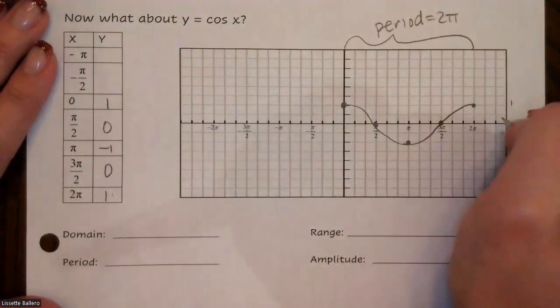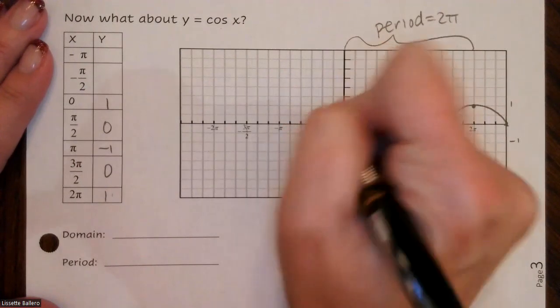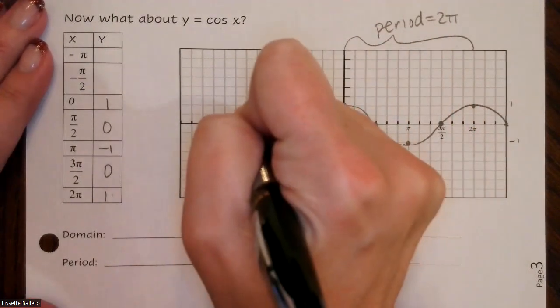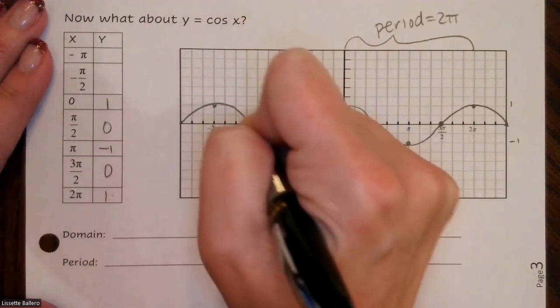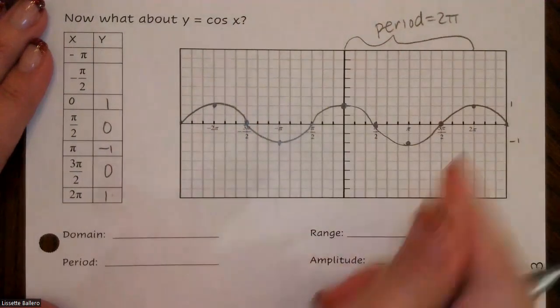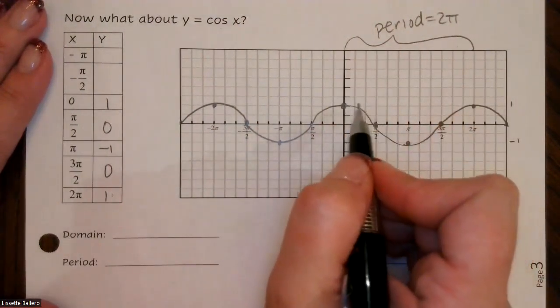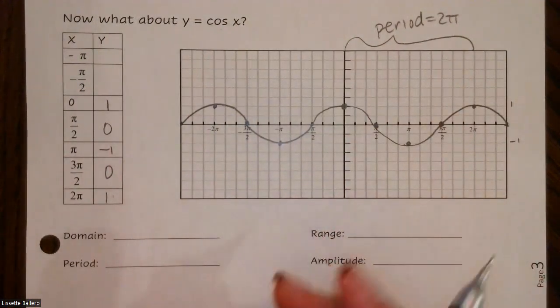And then it starts to repeat after that point. So this does end up looking somewhat like the sine curve, and then it just looks like it was moved to the side. So it looks like we took the sine curve and moved it a little bit to the left. So instead of being up here, it went over here. You can get the sine curve to fall on top of the cosine curve using transformations.